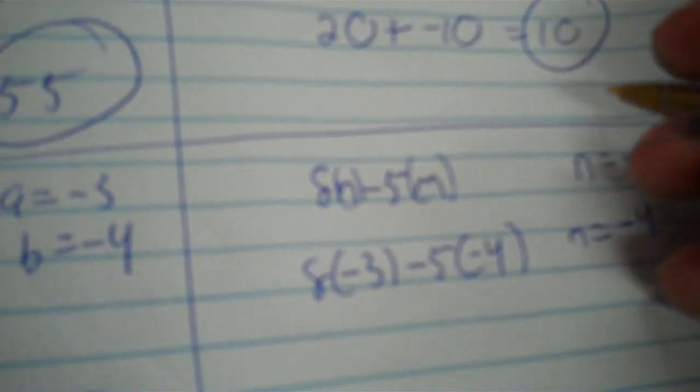Okay, 8n minus 5m. n equals -3, m equals -4. So empty out those parentheses. So 8 parentheses minus 5 parentheses. Okay, n is -3 and m is -4.